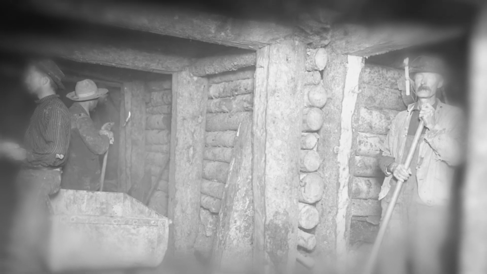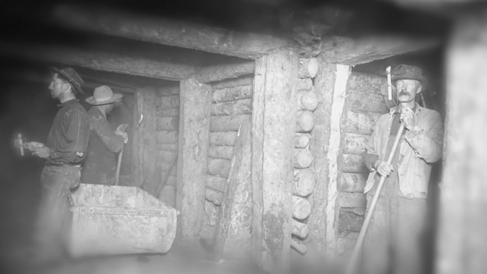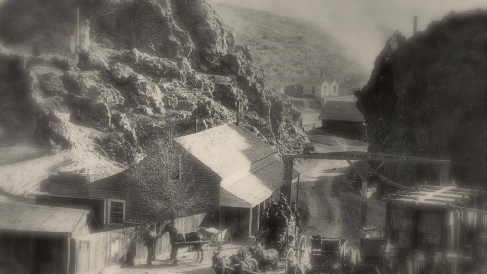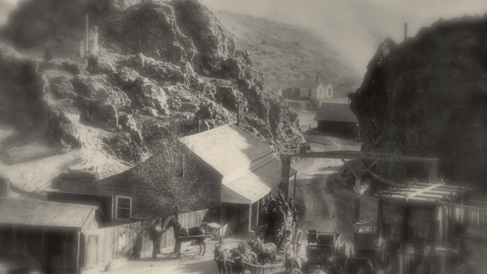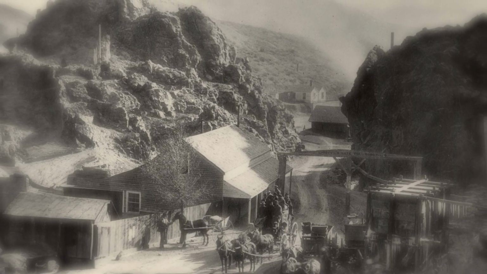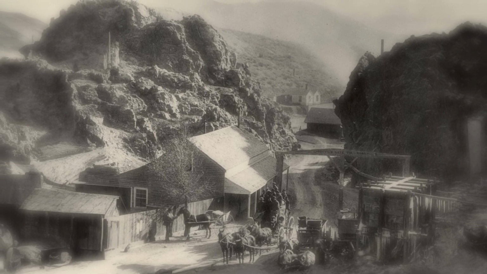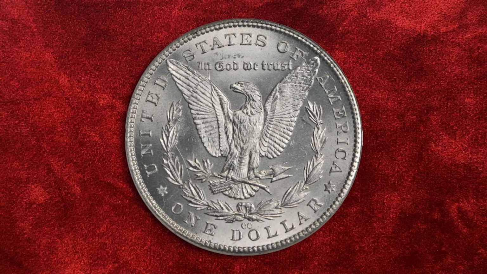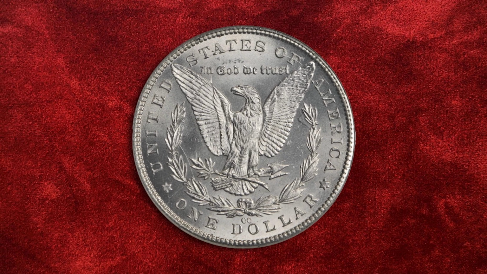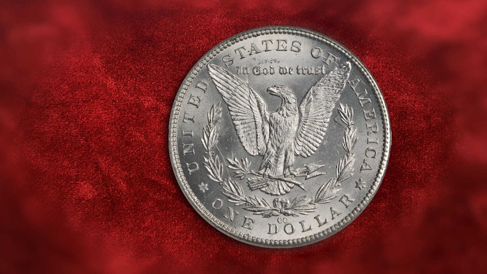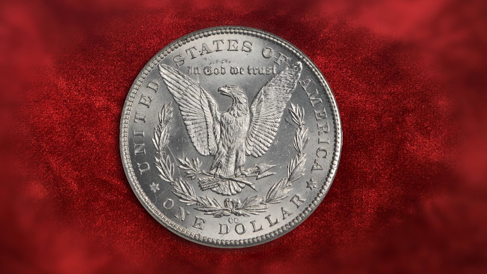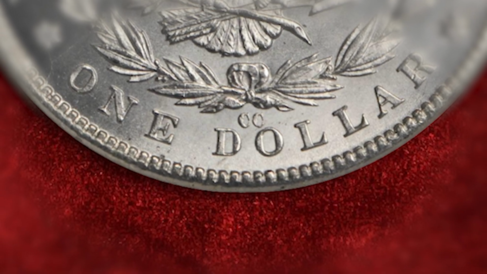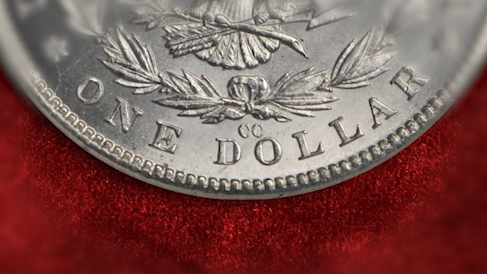Silver mining was king during this period, especially out in the West. From the dusty mining towns to bustling saloons, these coins circulated in the very places where silver was pulled from the earth. Take the Carson City Morgans, for example. These were minted near the epicenter of the Nevada silver rush. The CC mint mark on these coins is a badge of honor, a testament to the raw silver wealth pouring out of the West.